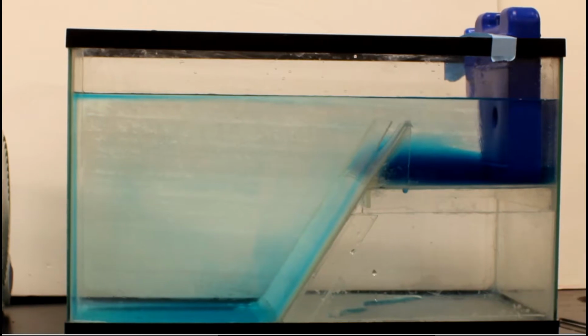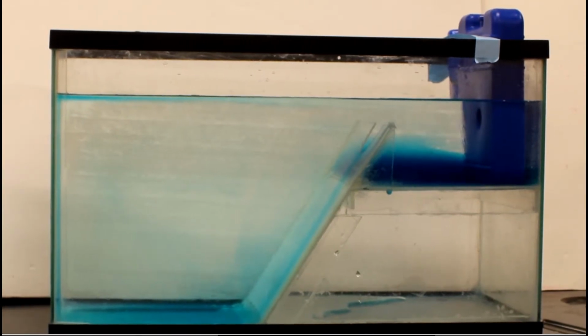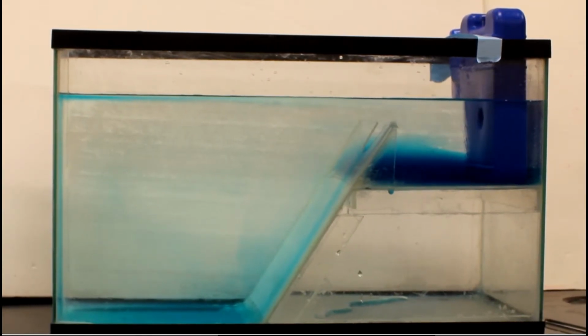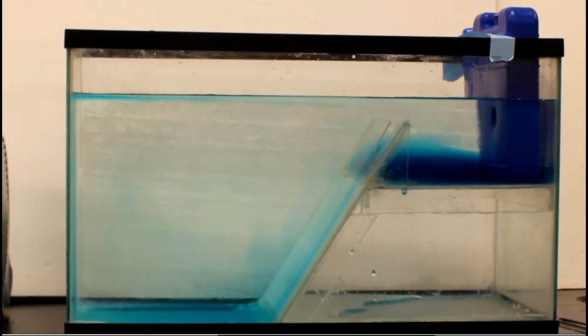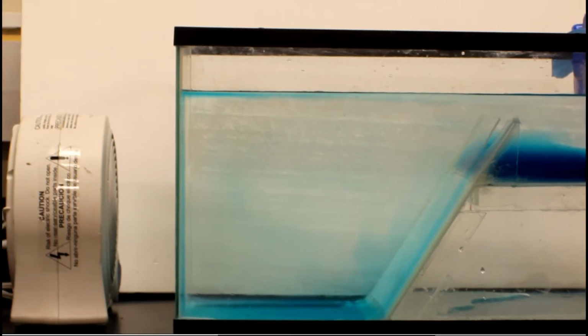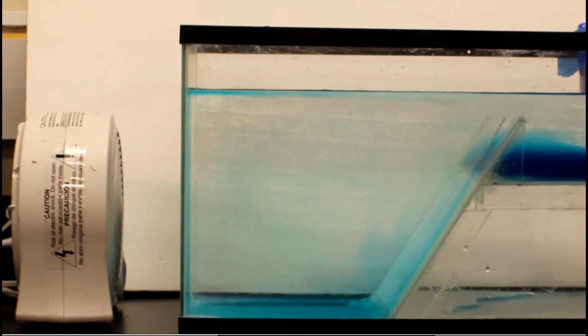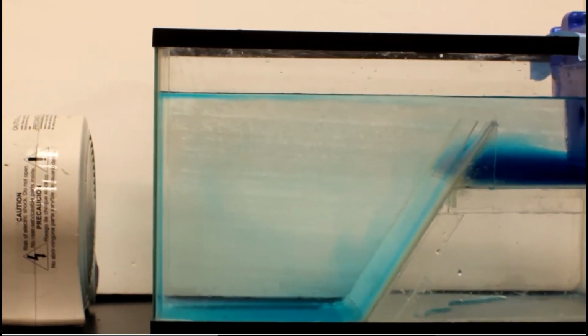And I have ice packs here so that the water stays cold in the Arctic Ocean, since I can't simulate the formation of sea ice in this setup. But I do have a heater over on the left side which warms things up.